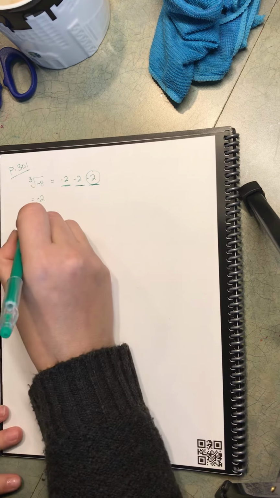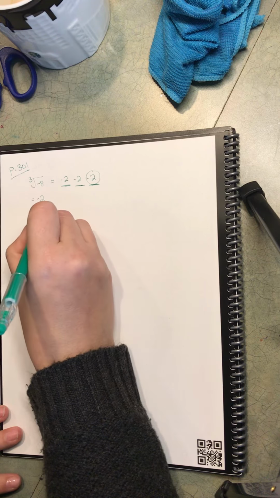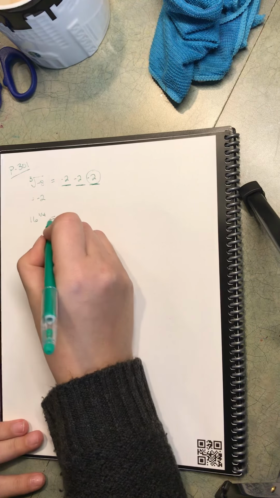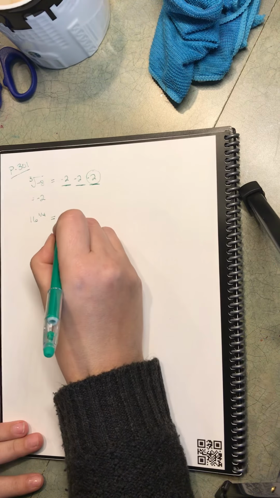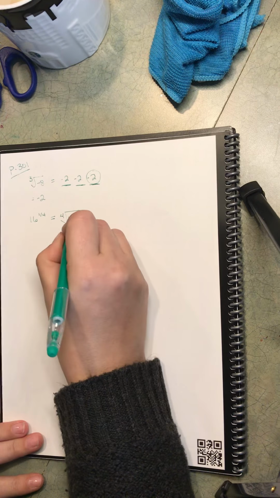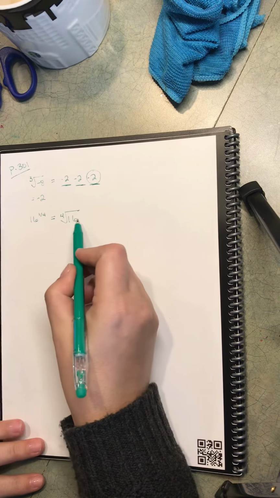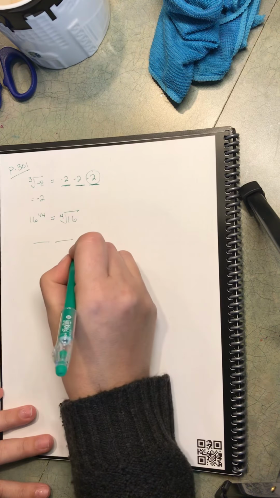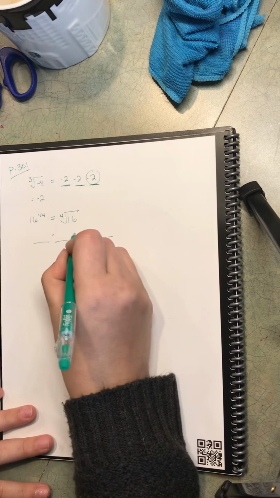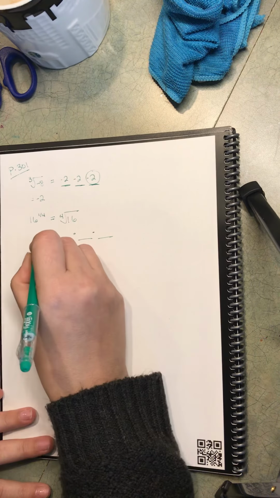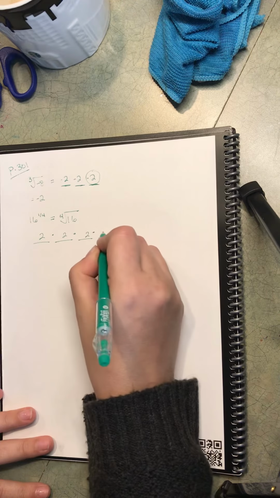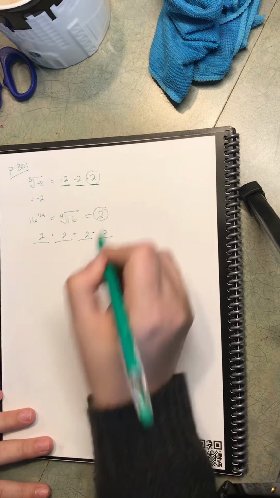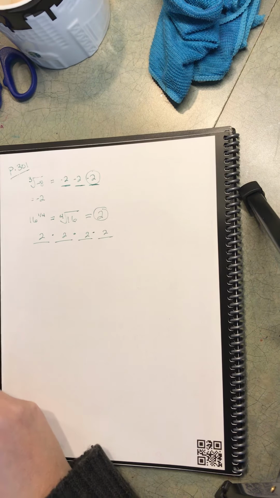And then they have 16 to the 1/4. This fractional exponent is just another way of writing a fourth root. So this is the same as saying the fourth root of 16. So again, we're thinking what multiplied 4 times is going to get us 16? Well, the answer is +2. So the answer is 2.